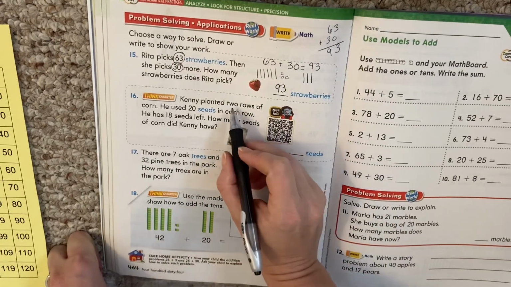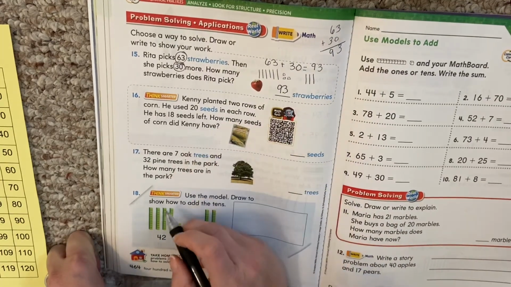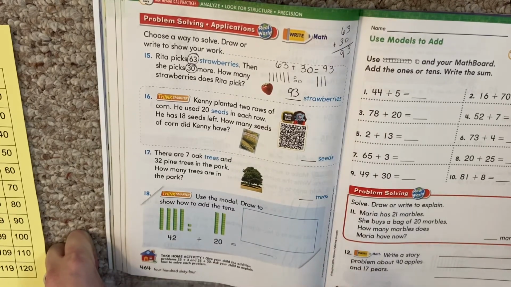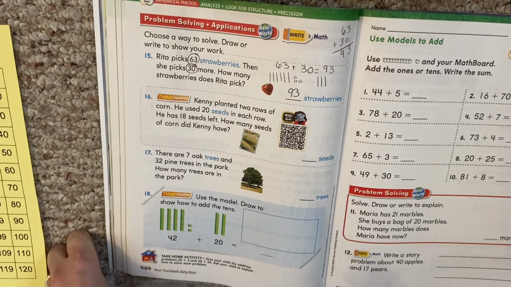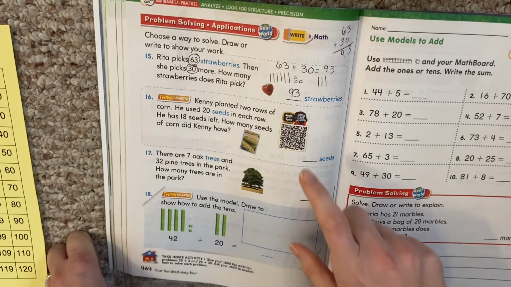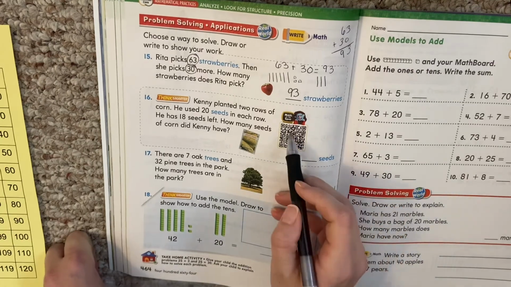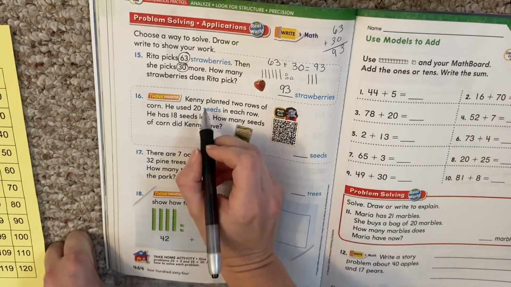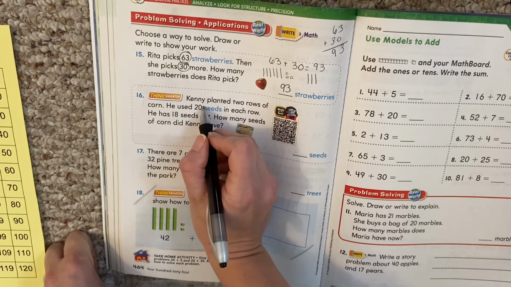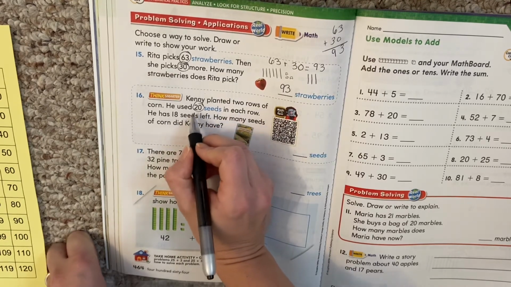Kenny planted 2 rows of corn. He used 20 seeds in each row. He has 18 seeds left. How many seeds of corn did Kenny have? So this is a math on the spot. So remember, you can check out this video. Kenny planted 2 rows of corn. He used 20 seeds in each row. So it's not just 20 seeds.